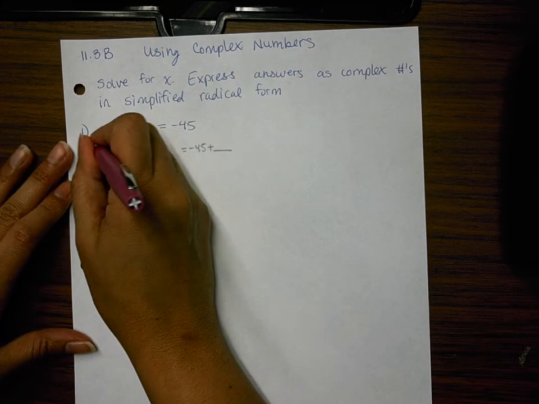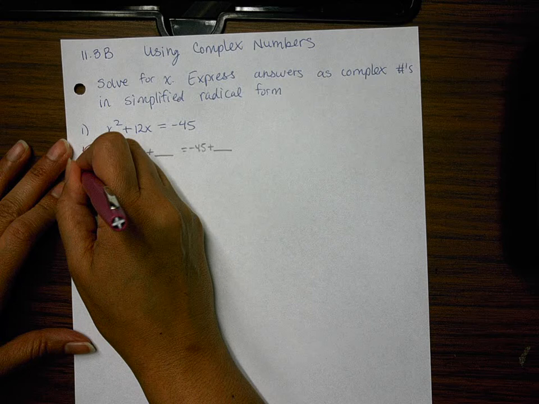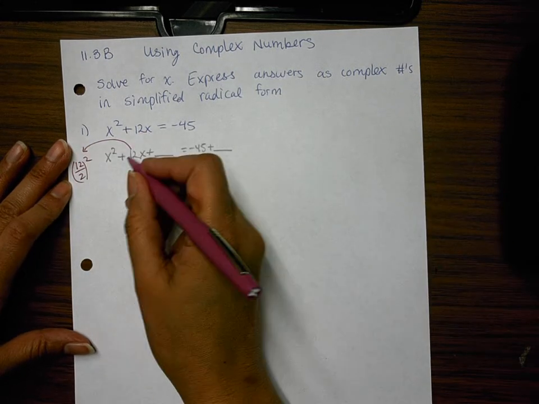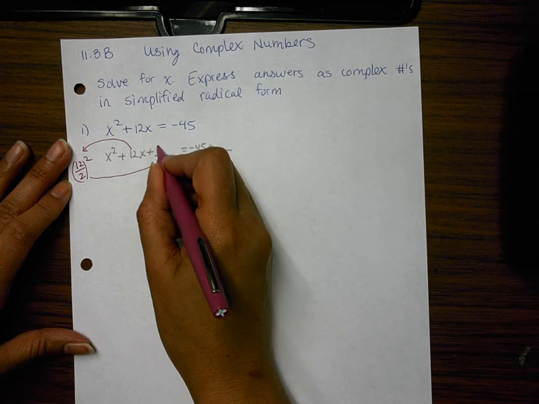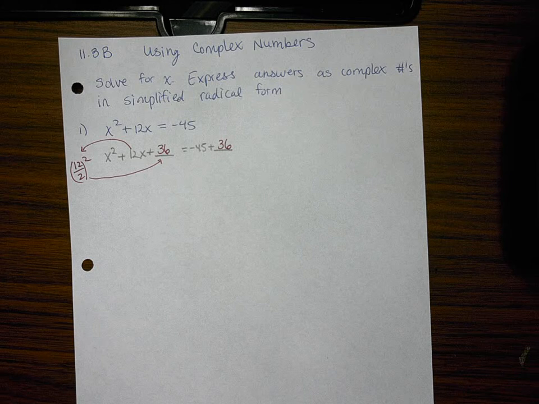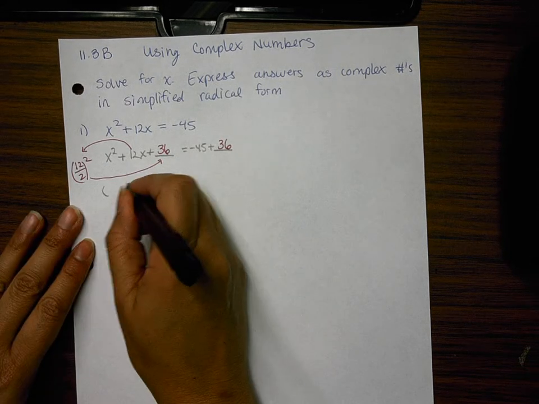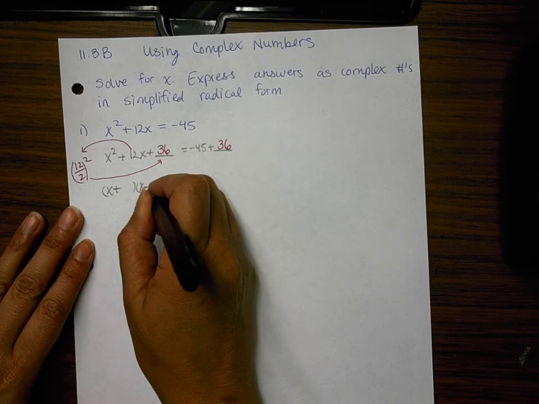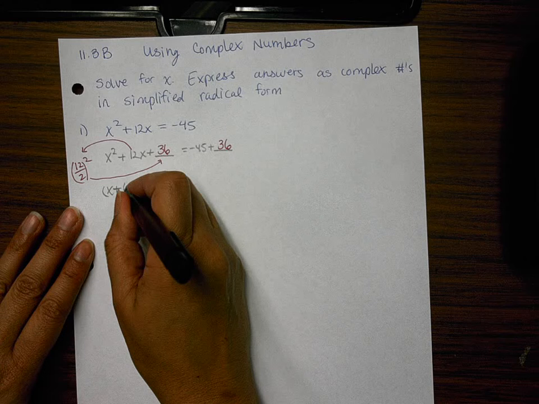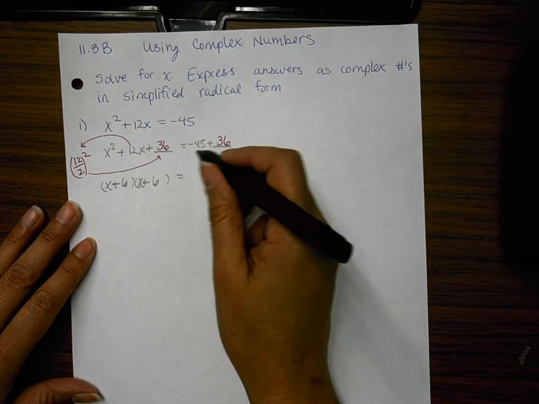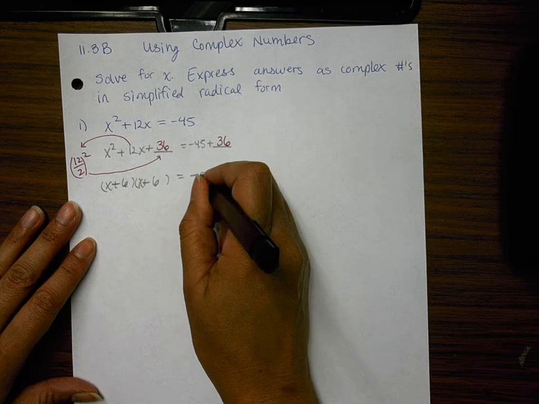We take the middle number, which is the 12. We cut it in half and then square it. 12 cut in half is 6. 6 squared is 36. And what we add to one side, we must add to the other. And then we double bubble, factor. X plus 12 cut in half is 6. 6 times 6 is 36. It works. Negative 45 plus 36 is negative 9.